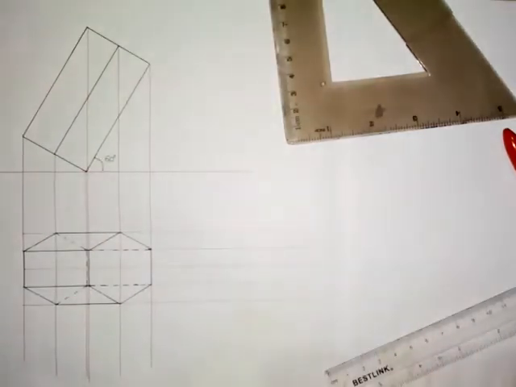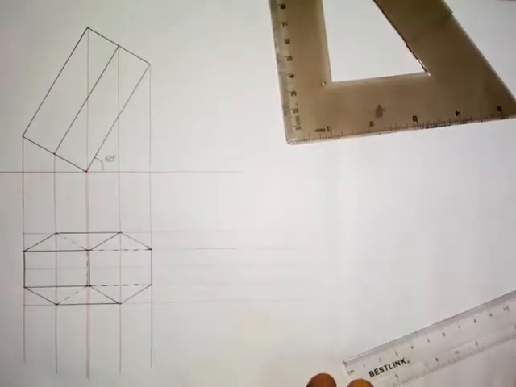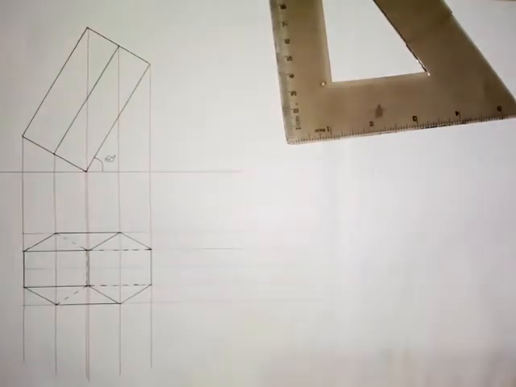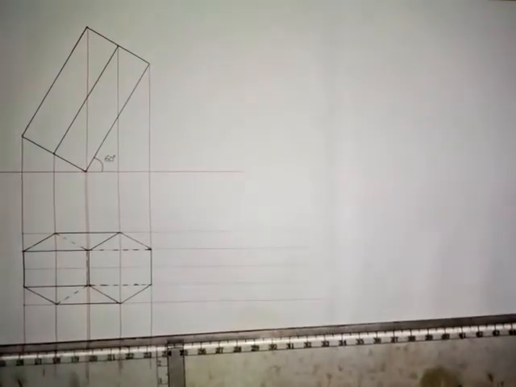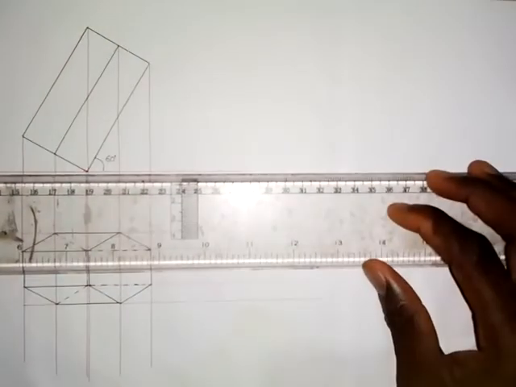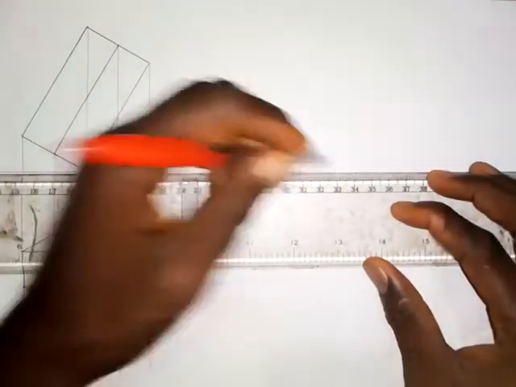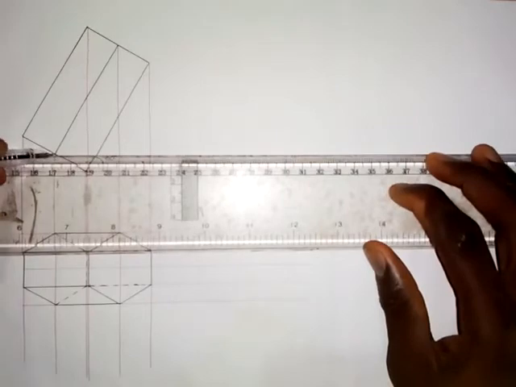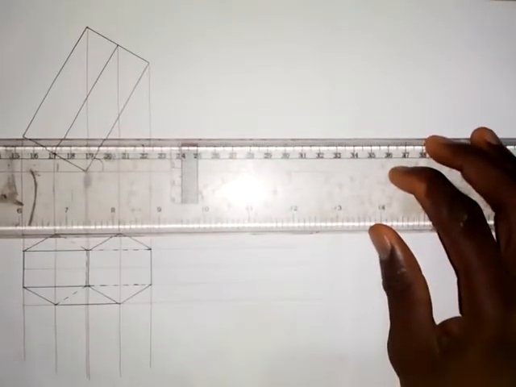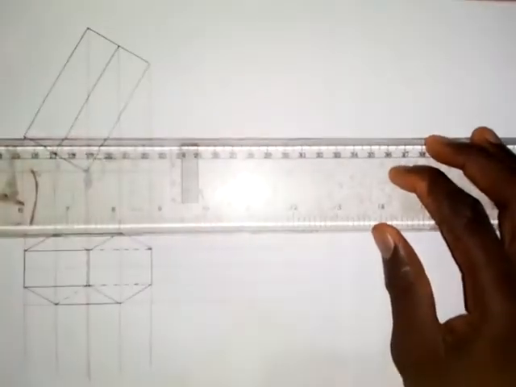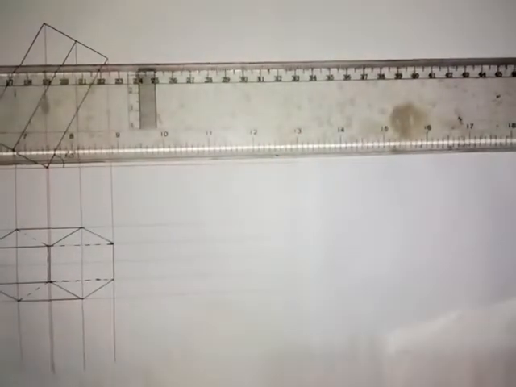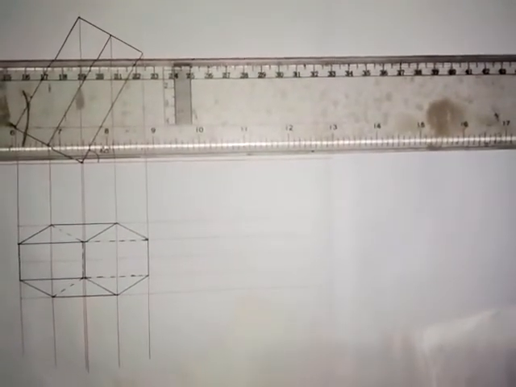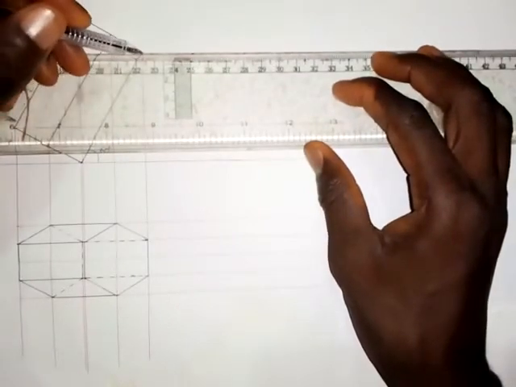All right, so that is the plan. So let's move on to produce the end elevation. For me to produce the end elevation, I need to produce horizontal lines. I've already drawn a horizontal line from here. So this is okay. Then I will draw a horizontal line from here to here, and a horizontal line from this point to here. So also I will draw a horizontal line from here.